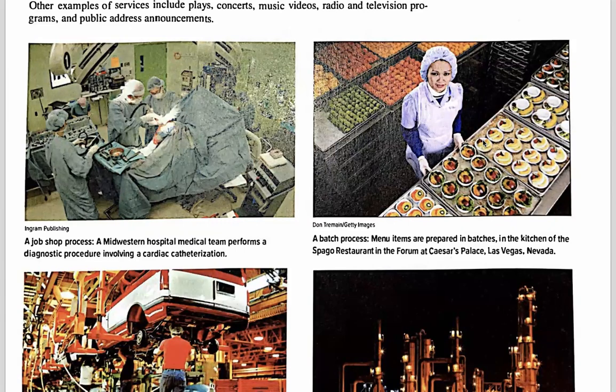So for instance, if they are preparing croissants, maybe 100 at a time. And once they are done, then they will move to another item, a cheesecake. Again, they might be making 100 units. And once they are done with that, then they will move to another item. And again, that item might be 50 or 100 or more units at a time. So that's called batch production.